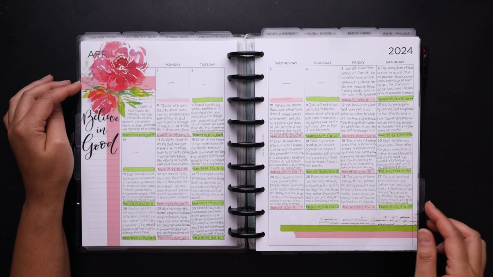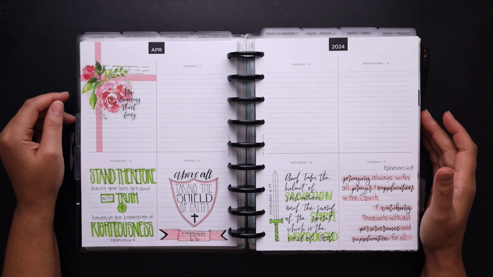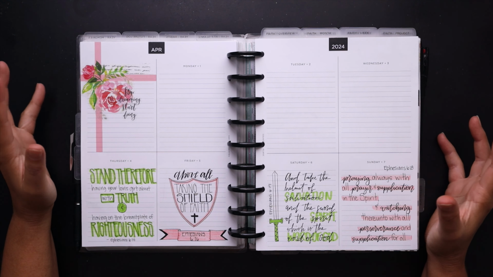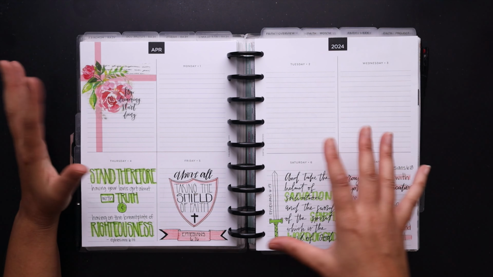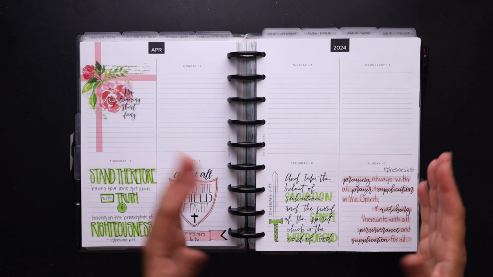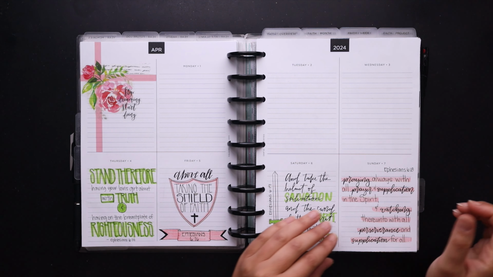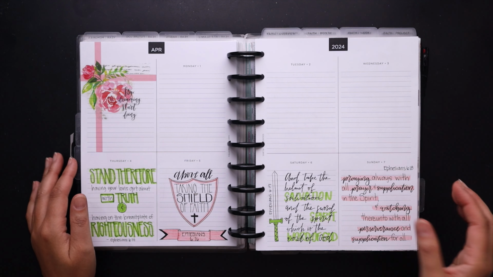The next spread is the weekly, and so I'm using the quadrant layout from my shop. This has just been the best layout I've found for the verse writing. It just gives me the right amount of room. The vertical box is just perfect, and I feel like it works the best. I tried horizontal. It doesn't quite work as well with horizontal when you're trying to get creative with the lettering, and vertical is just way too narrow.